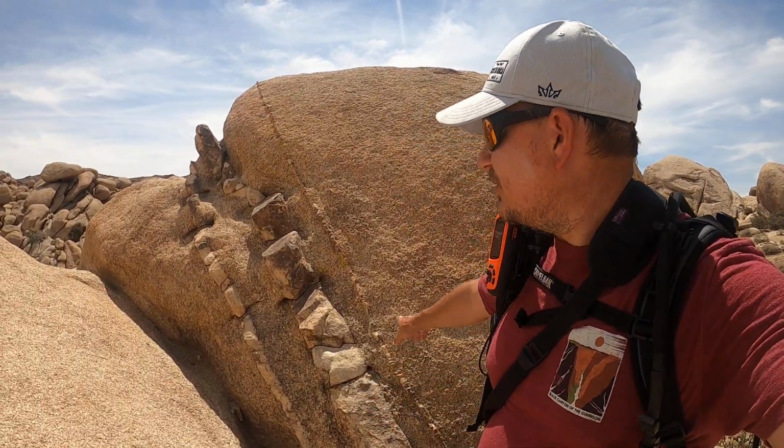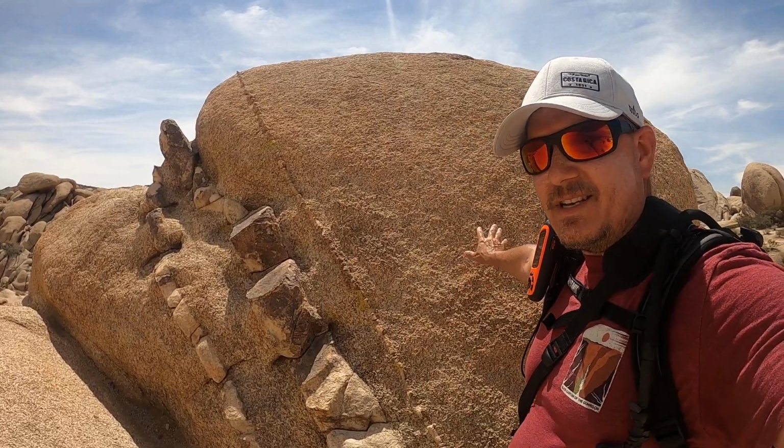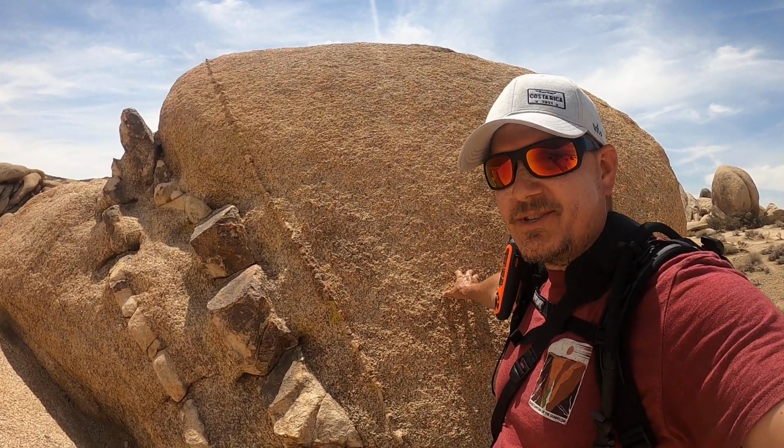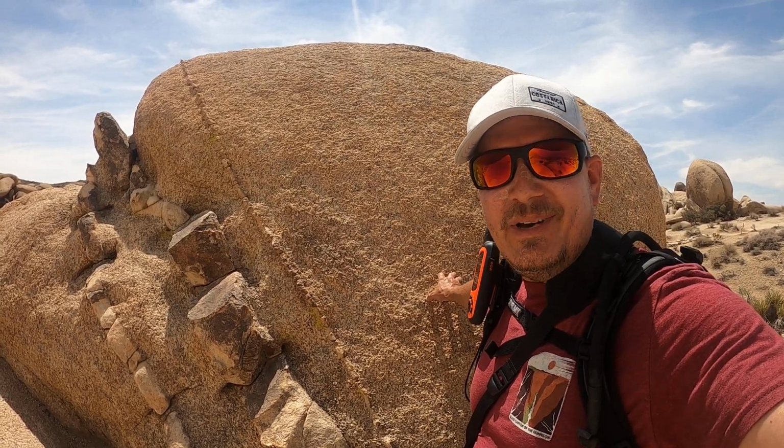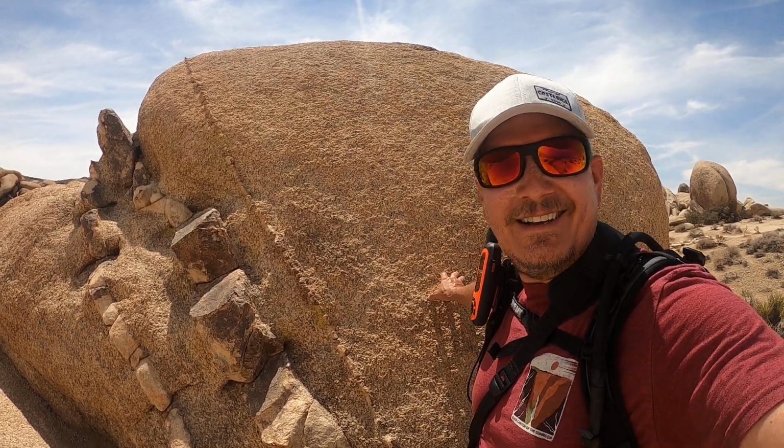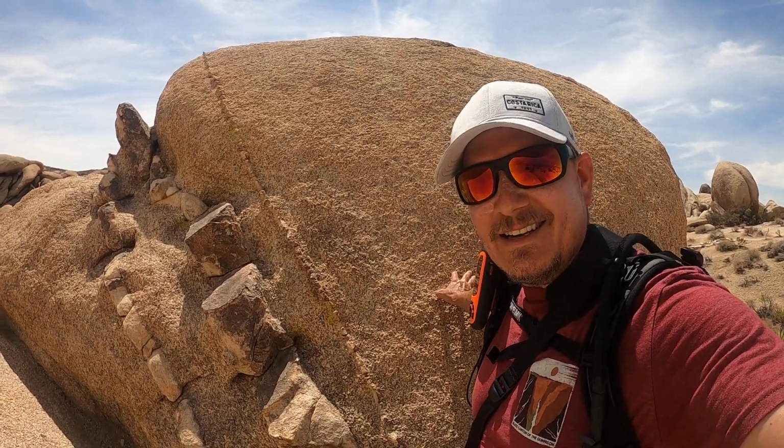So if you look into this boulder here, this is your typical rock of Joshua Tree that my daughters have been scrambling all over and climbing on, and Belle just slipped on and scraped up her knee, so she's not loving this hike right now.